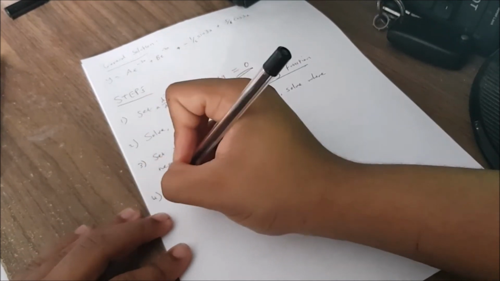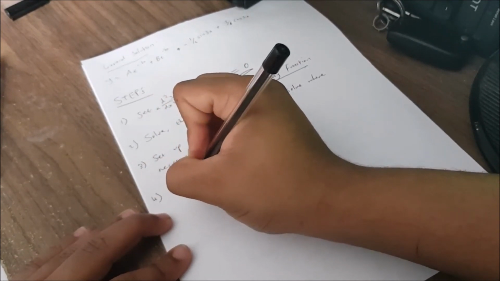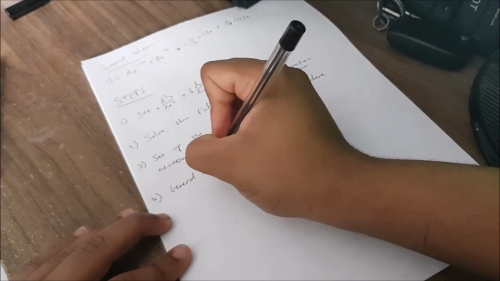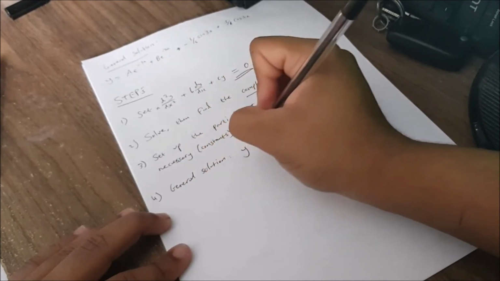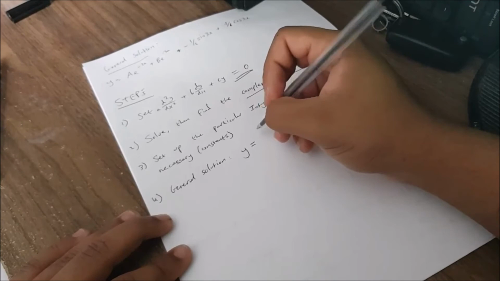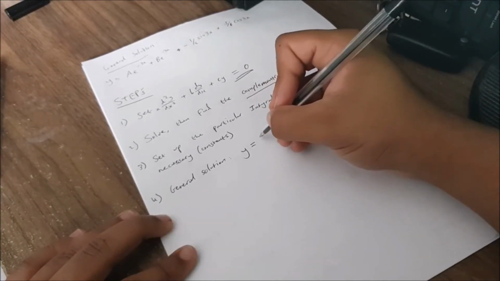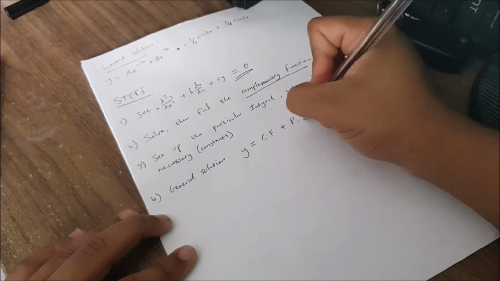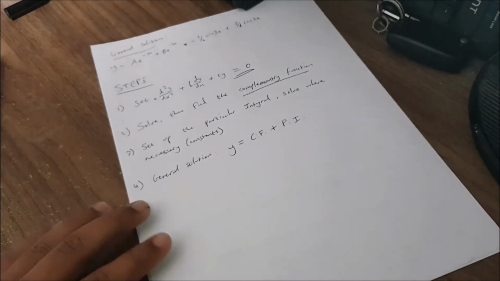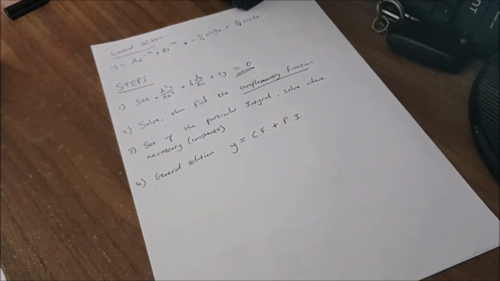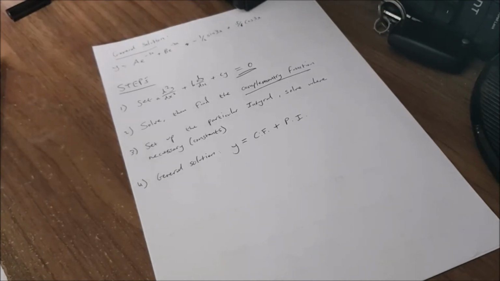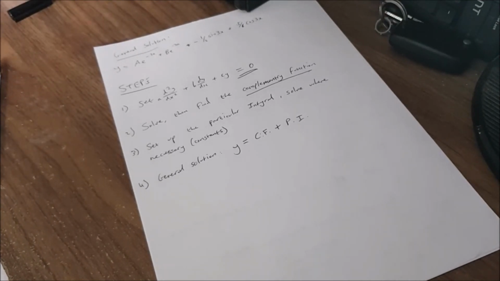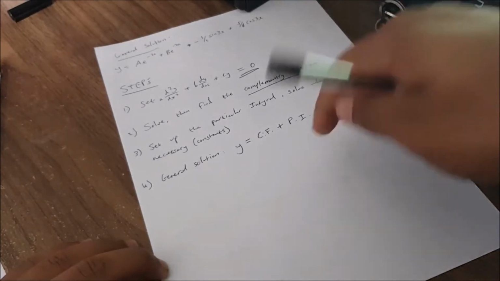And then four, your general solution is equal to your complementary function plus your particular integral. That is how to solve the general solution of a second order differential equation in 5 different individual cases.